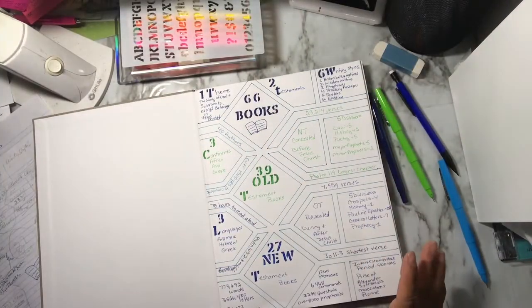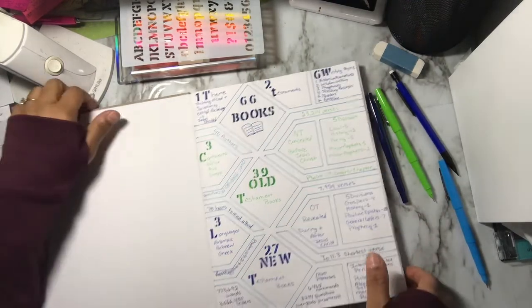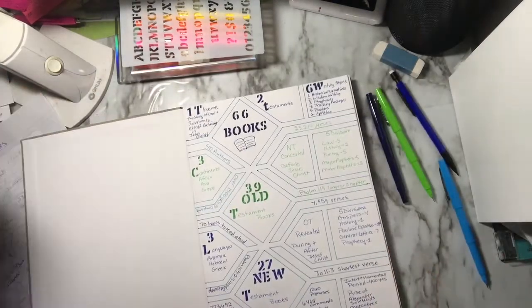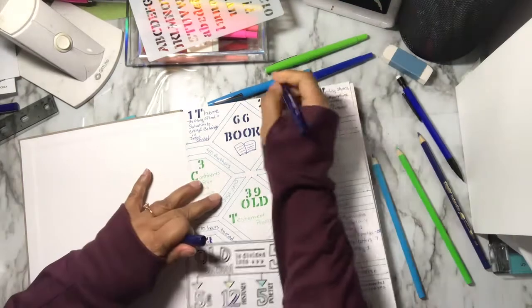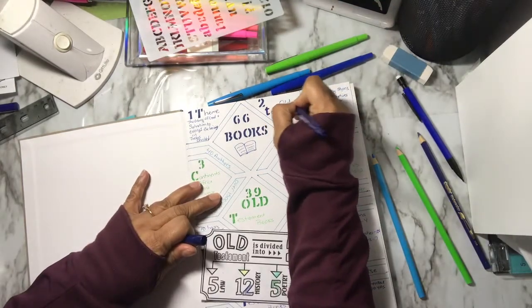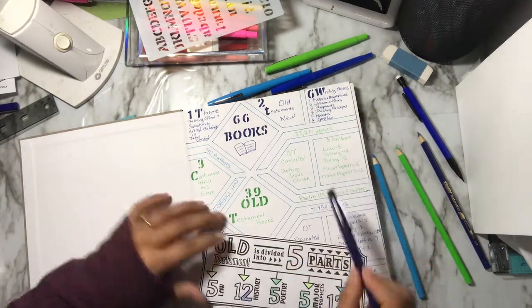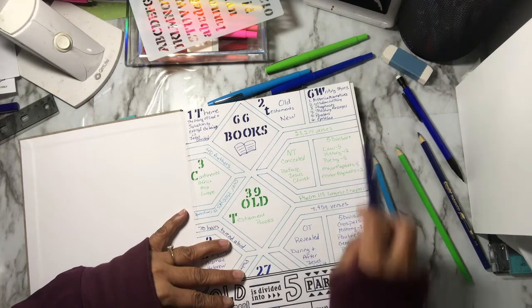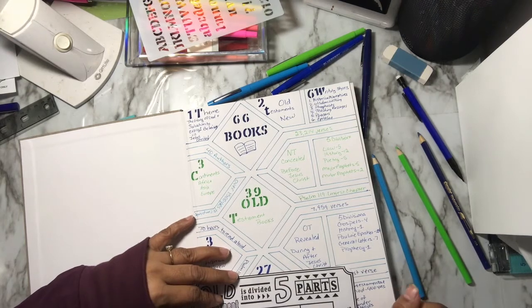Okay, so I think I've got most of my writing down. I'm going to come back and just put a little coloring in here, and then I will go over it, and then I will be done. I think I am going to write Old and New Testament, and I want to do, I think, a line there.